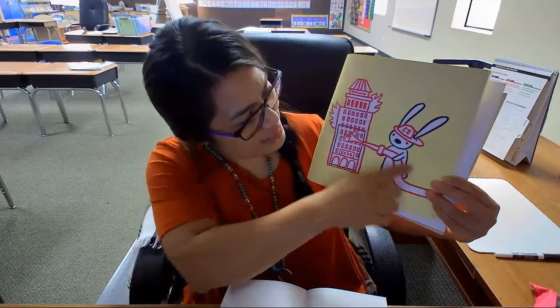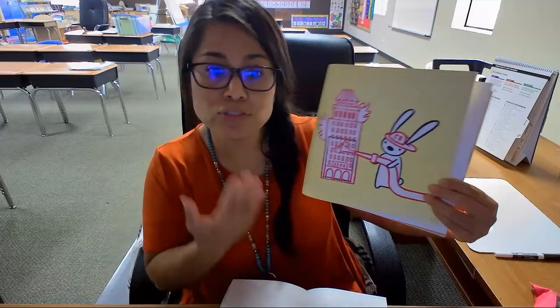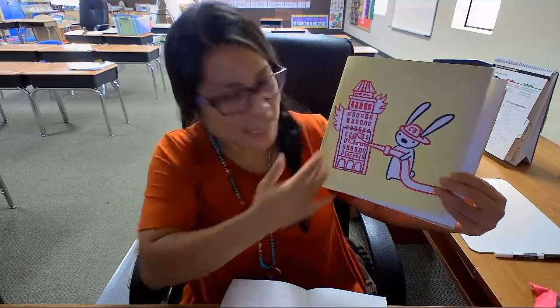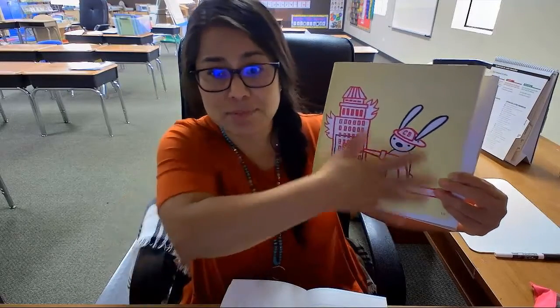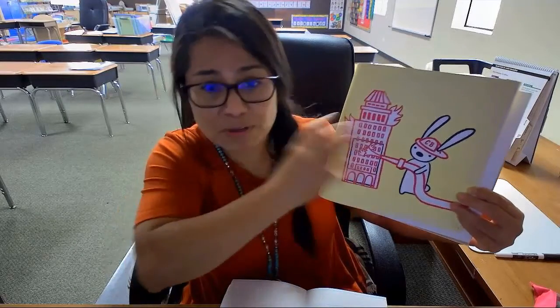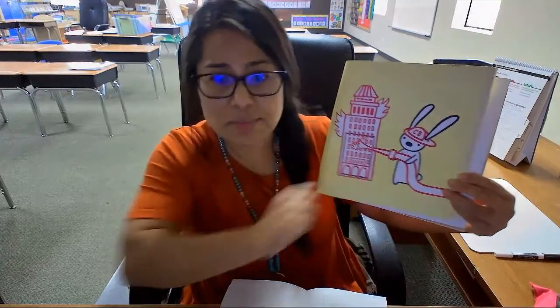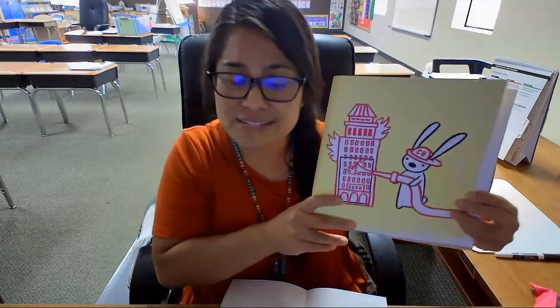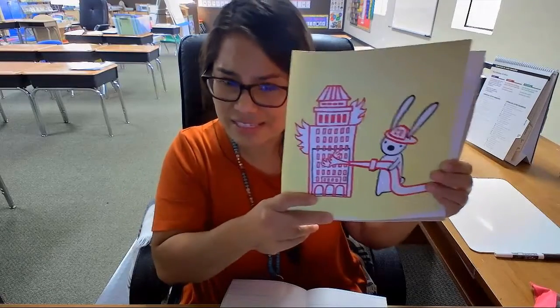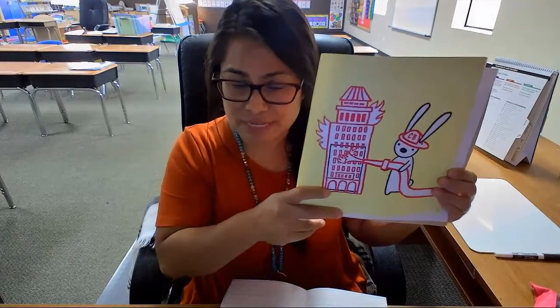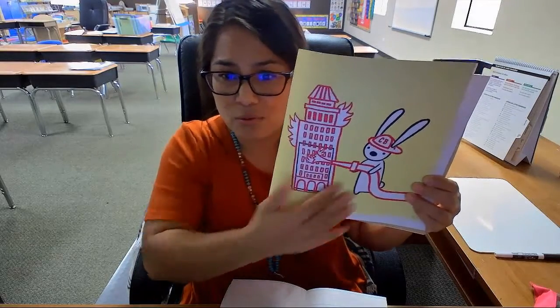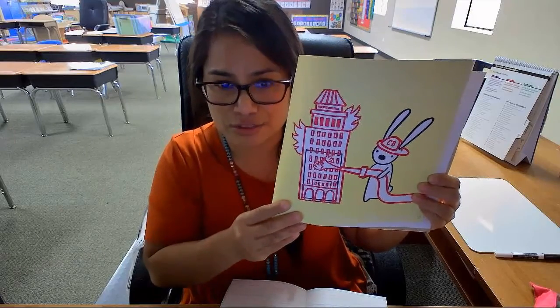Well, it looks like the building's on fire, and this firefighter came to the rescue to put out the fire with the water hose. So it could be one time a building caught on fire, and a superhero came and saved the day. Okay? This is a story right here, just through looking at a picture.